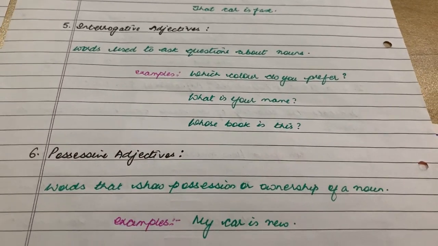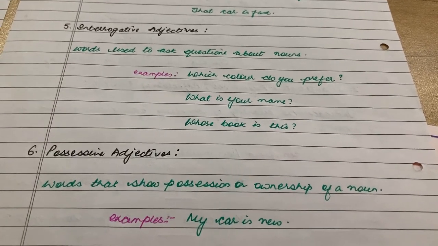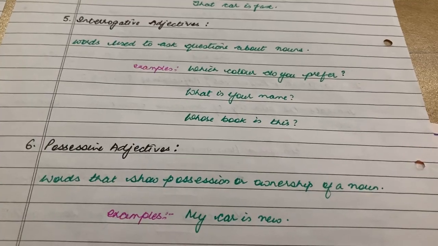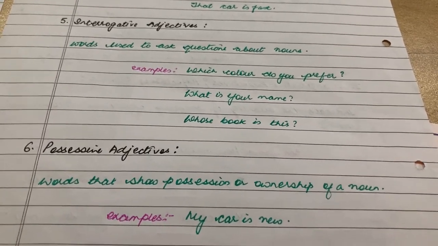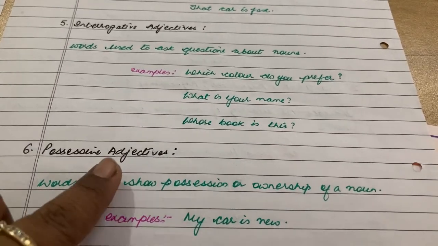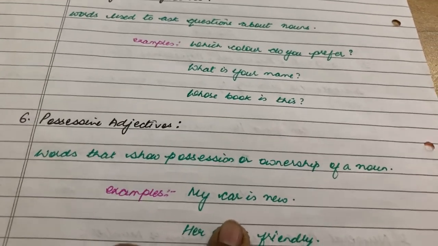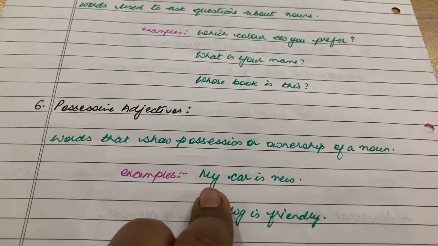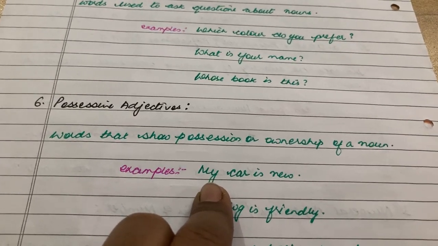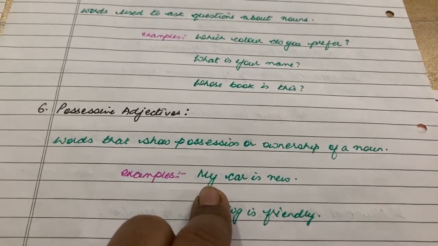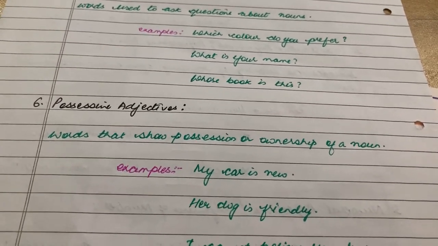Then possessive adjective. So words that show the possession or ownership of a noun. So when we use words that show the possession, meaning something that we have, or the ownership of a noun, they are called possessive adjectives. Example: My car is new. So here my becomes a possessive adjective. Why? Because my means the thing that belongs to me. So it is a possession, or this signifies the ownership of a noun.